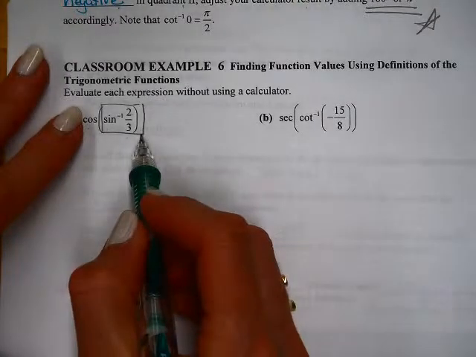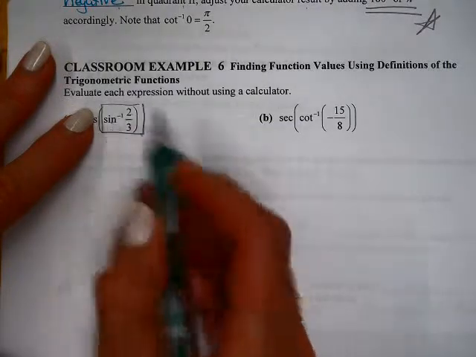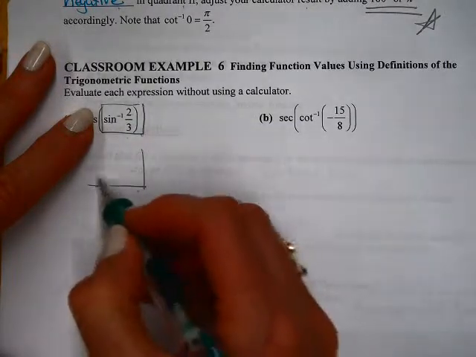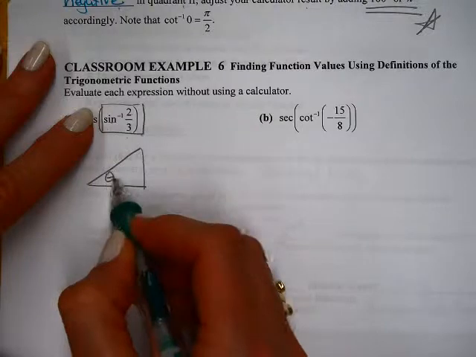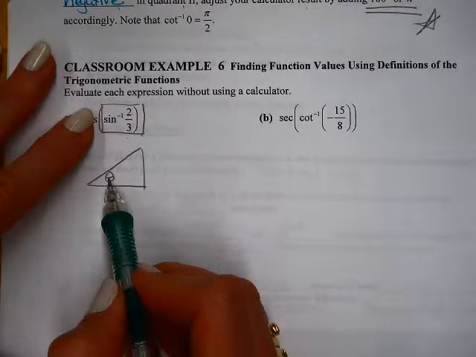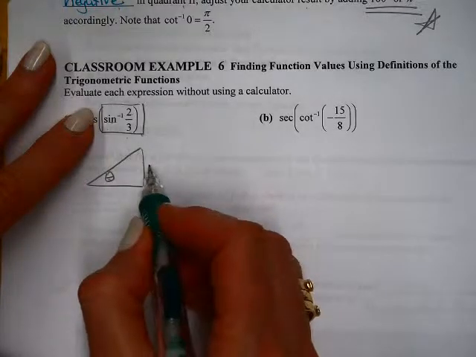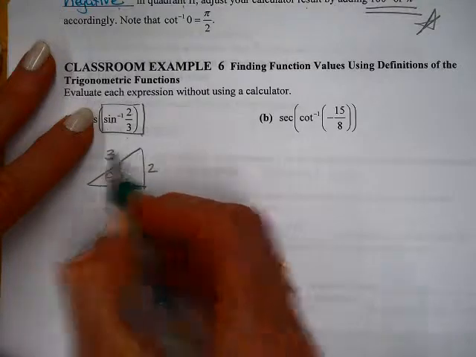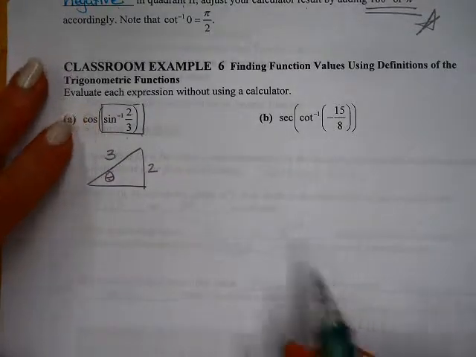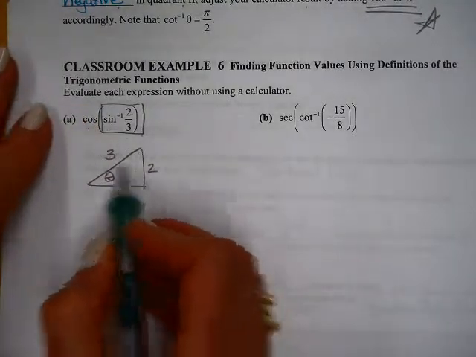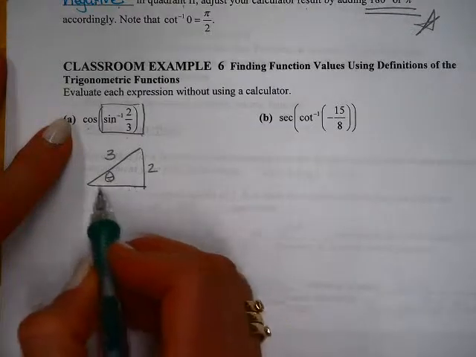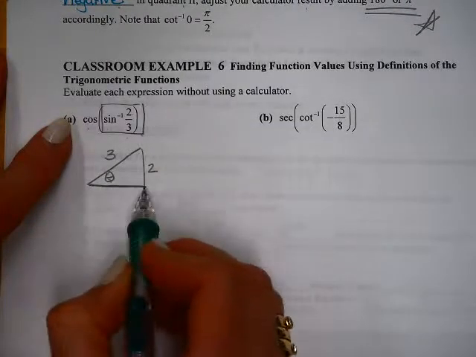So all you have to do is draw a triangle. This is telling you that there is an angle out there somewhere. I'll just call it theta. And the sine of this angle is 2/3. So remember, Oscar had a heap of apples. If I want to know the cosine of this angle theta, then all I have to do is find my missing side.